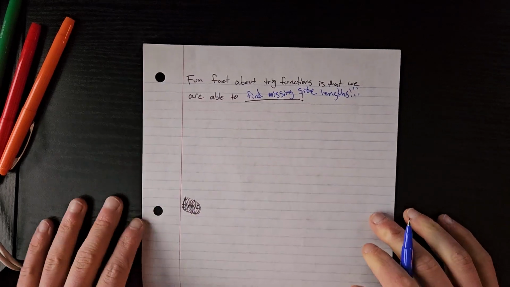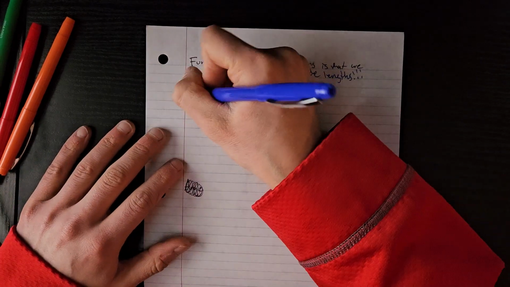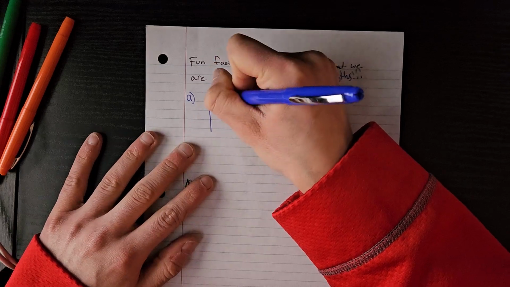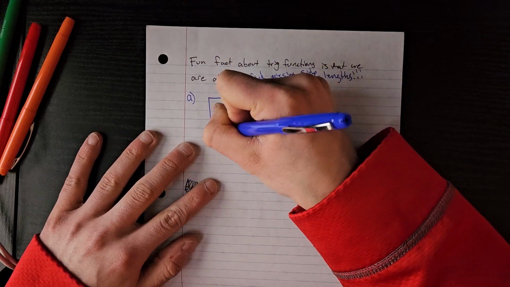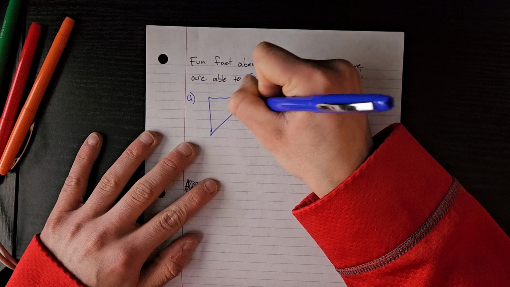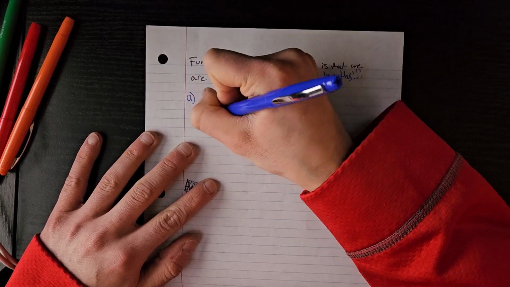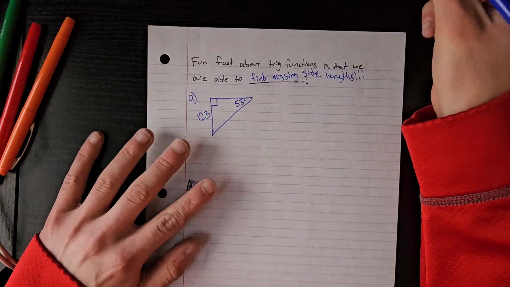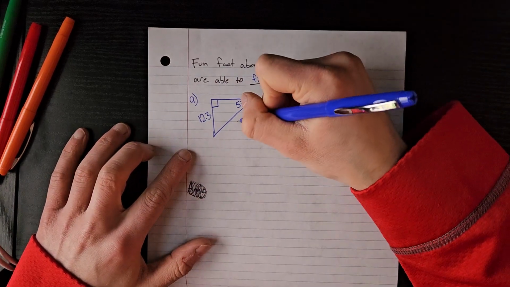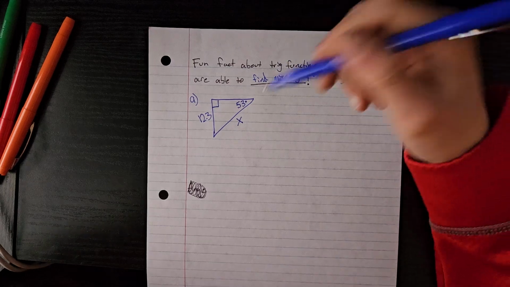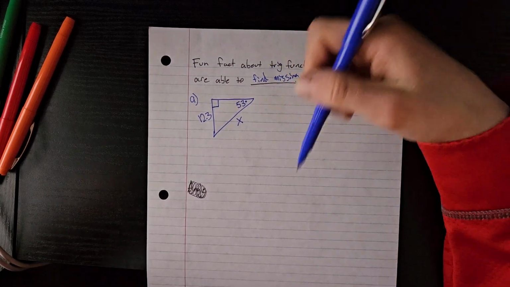Woo! Missing side lengths! Yay! So, we're going to do that. Now, this is where not having your book or your notes sucks, because I have to make these on the spot. So, I'm trying my best. I know this one is like an actual one that we have to do. So, I want to try to find out what the value of x is from this function.